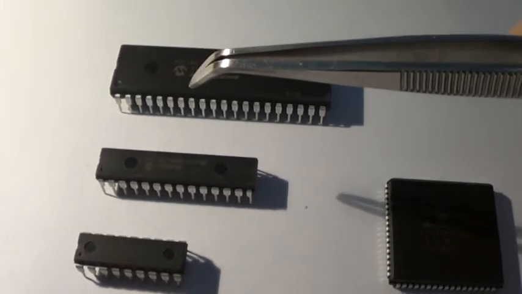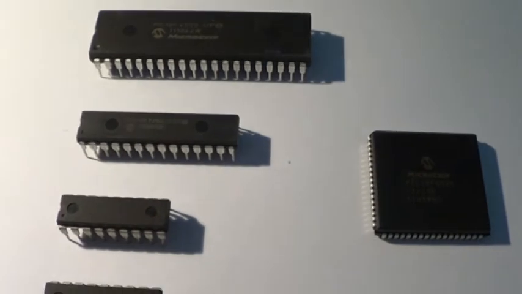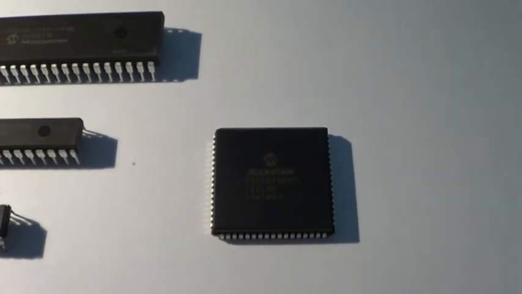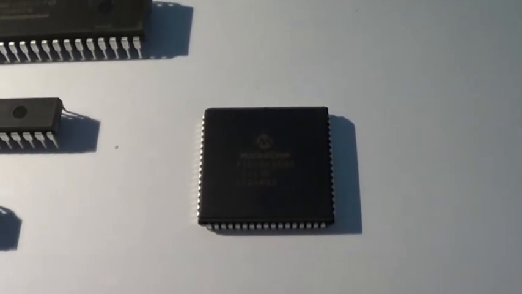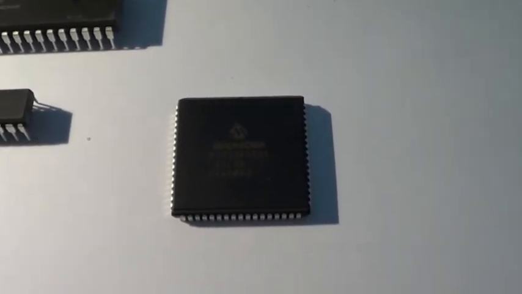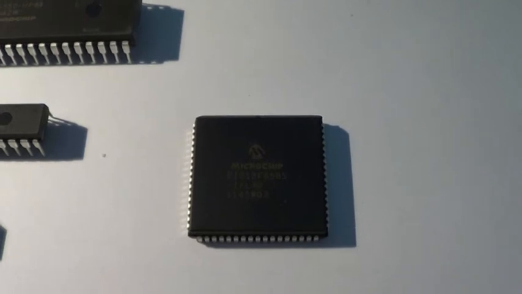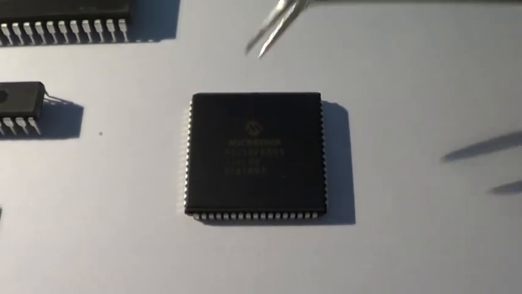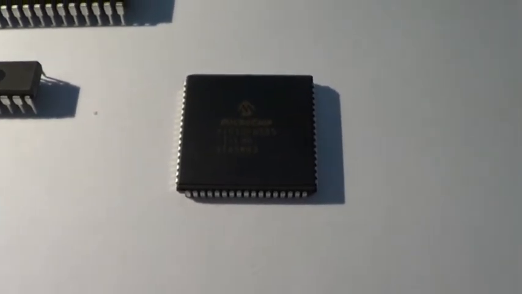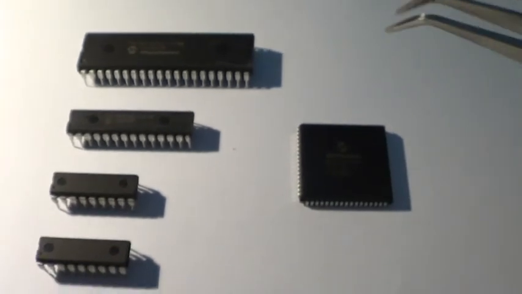These other ones you would probably have to use some kind of ZIF socket for, to put them on the PCB board. This one has its own socket. It's a little bit easier to put on the PCB board. What I was going to say also, if you have loads of external devices that you would like to connect, you can use this one because it has loads of input and output pins.